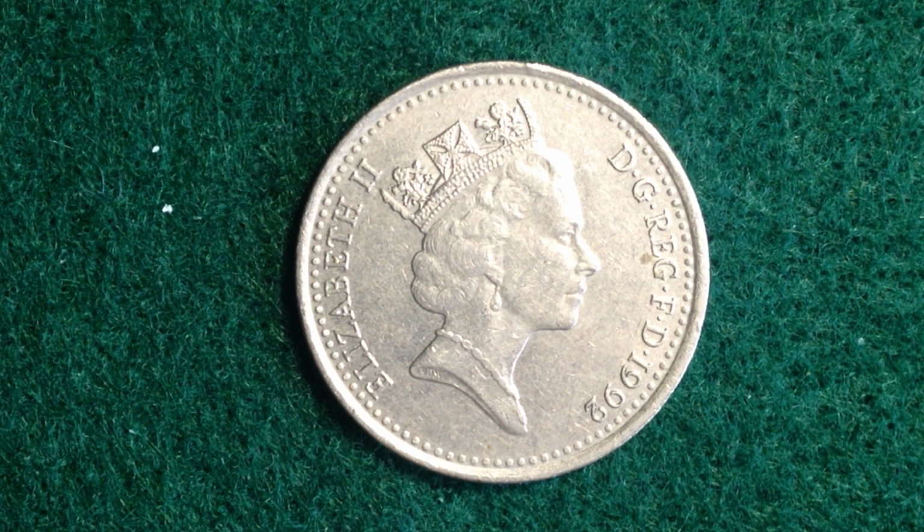Here we have the 10 pence coin, often pronounced the 10p coin, which is a unit of currency equaling 10/100ths of a pound sterling. Its obverse features a profile of Queen Elizabeth II. Since the coin's introduction in 1968, it replaced the 2 shilling coin in preparation for Decimal Day in 1971.